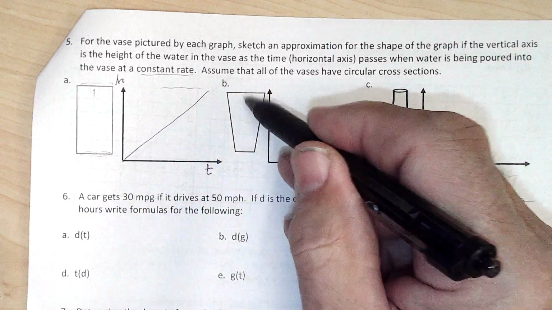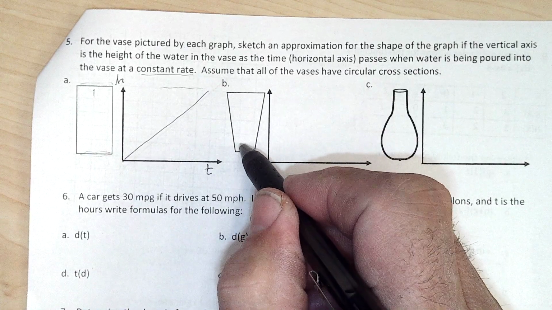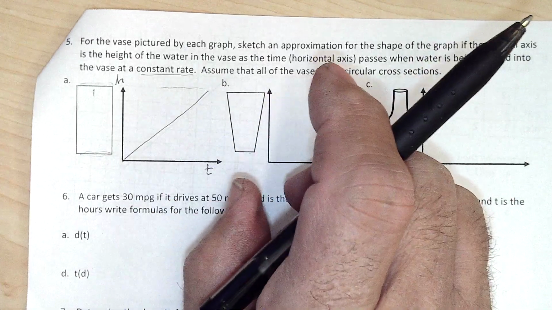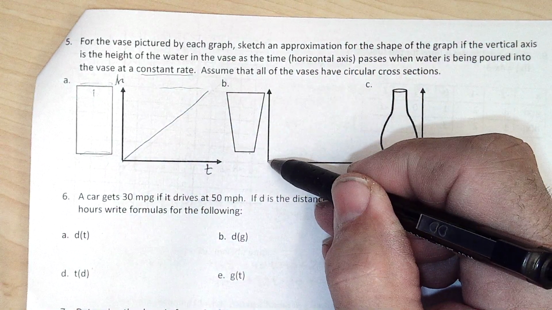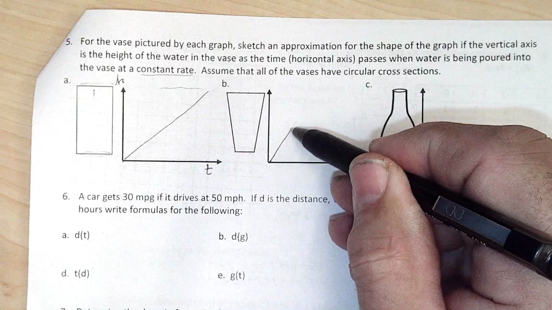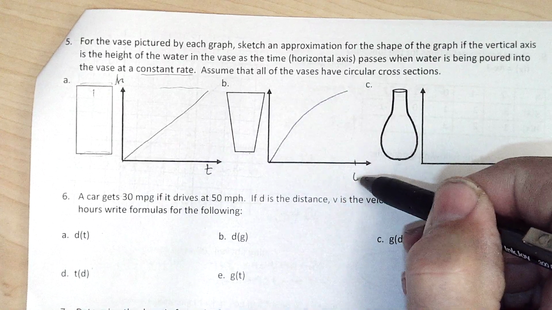Now, if we do it on one that looks like this, if we pour it in here, it's going to go up pretty fast at the beginning because it's pretty small, and then slow down as time passes.